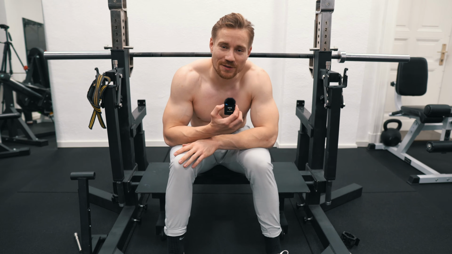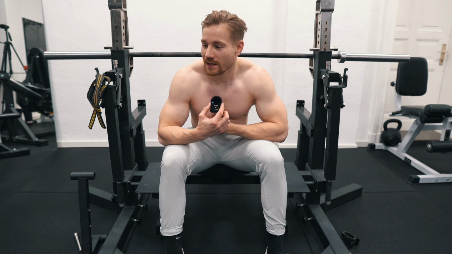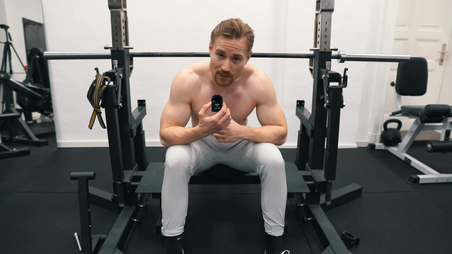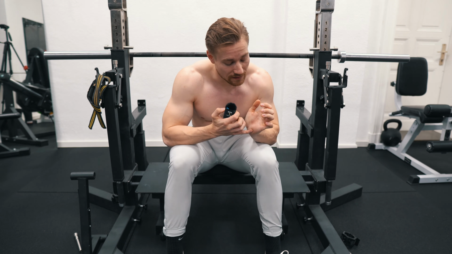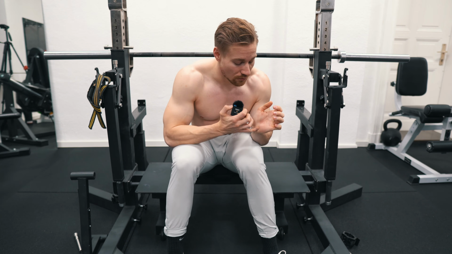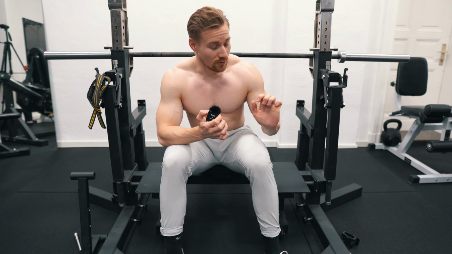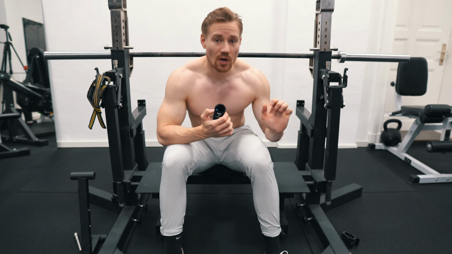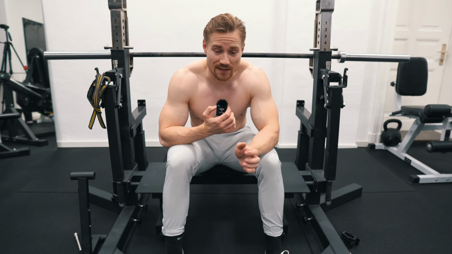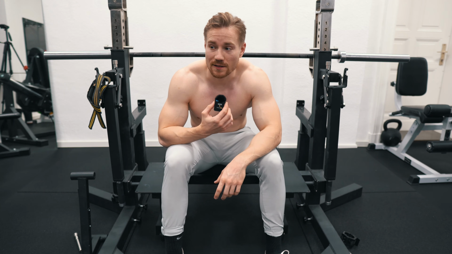So bench is also starting to feel really, really good. I now really can incorporate my chest. Also, I can now really start to push through the underside of my wrist, similar to dips, which allows me to drive a lot of force into the bar, which is pretty nice. That was something I lacked in the past.